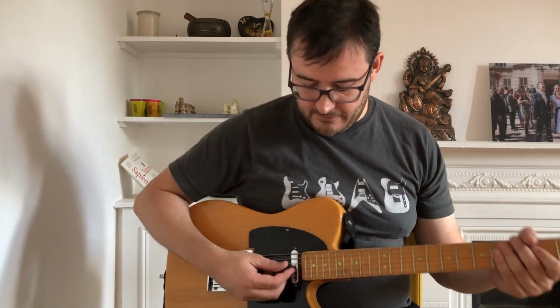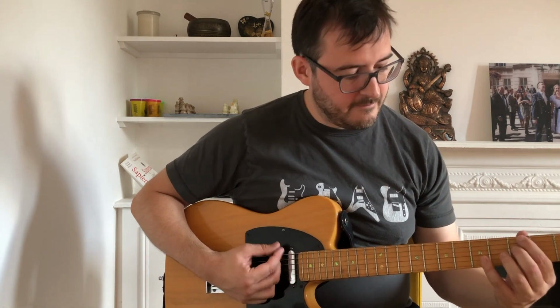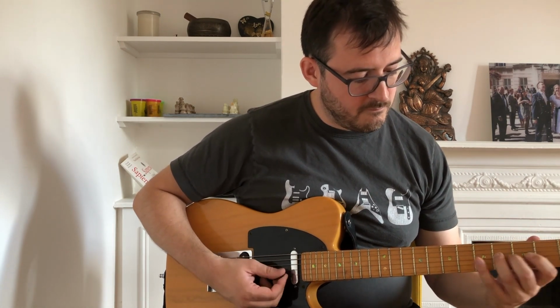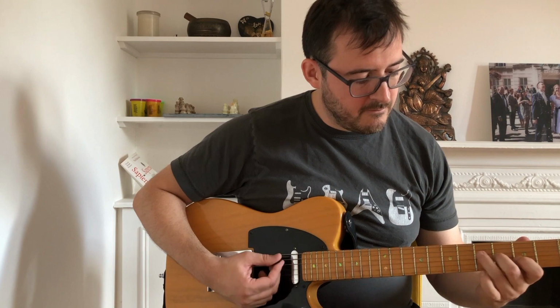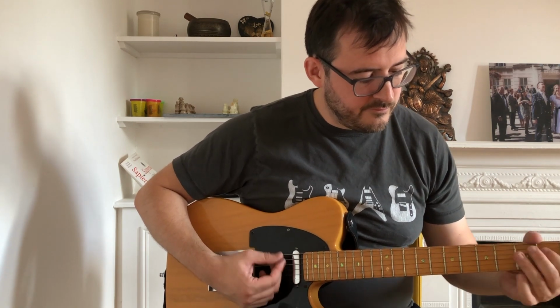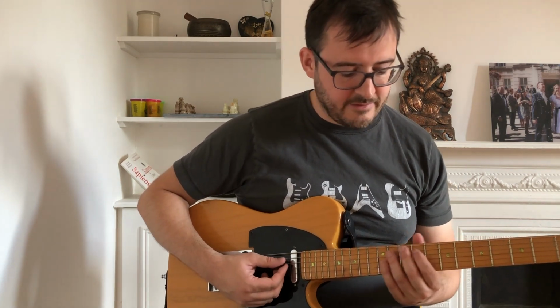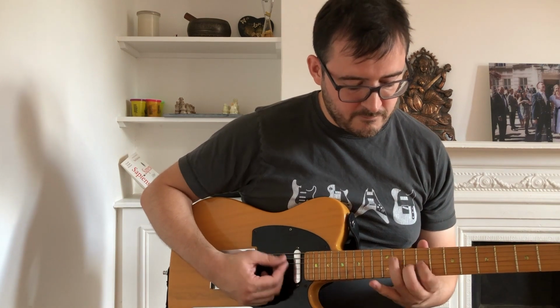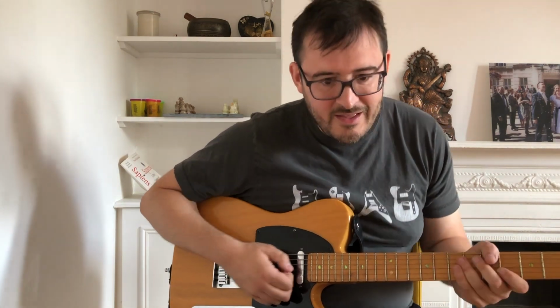So hopefully you might be learning things like this. That kind of stuff, which is really the meat and potatoes of bebop, if you like. So how do we apply that to a minor chord?